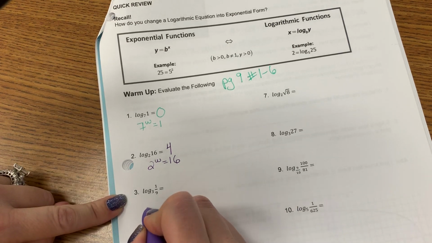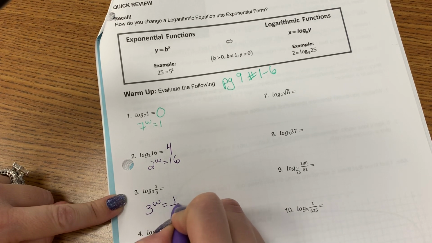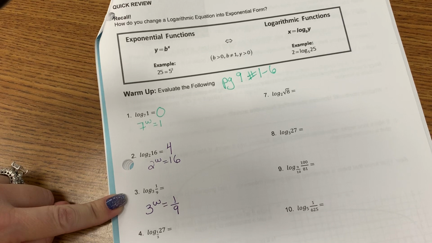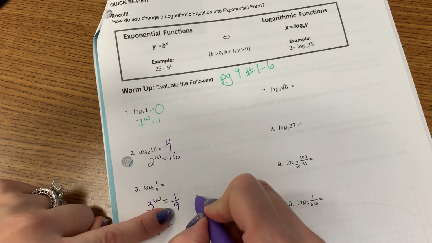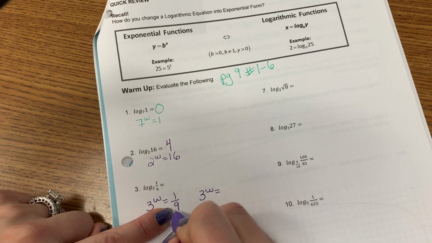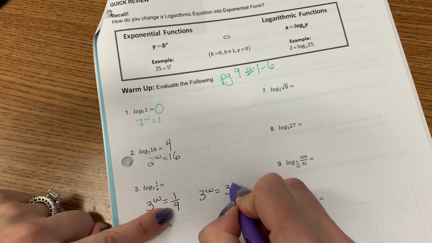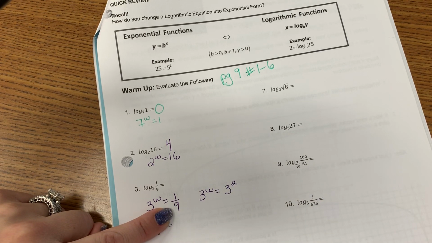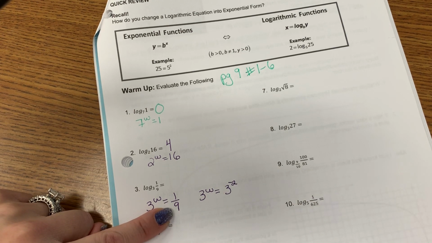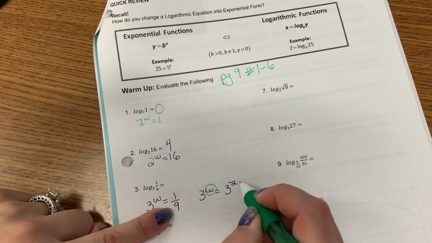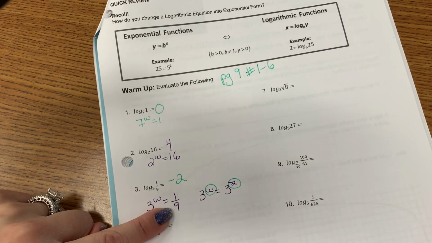For 3 to what power is 1/9? I'm going to make my bases the same for that. So I'm going to change my 1/9. The 9 is 3 squared. But then to move that term out of the denominator, I have to make my exponent negative. So the what power is -2.